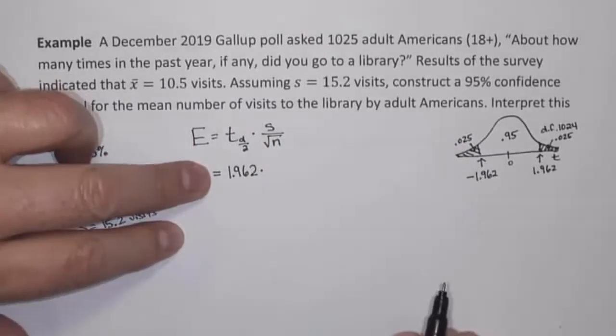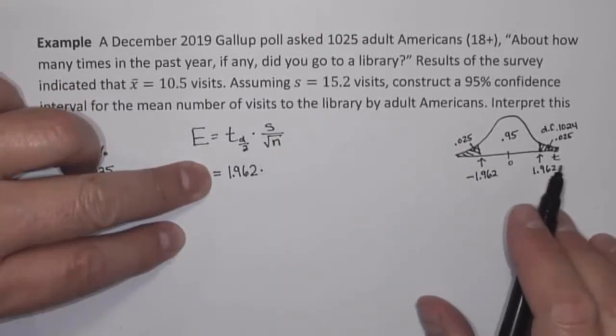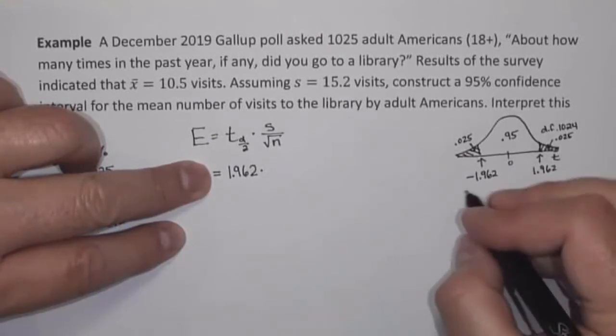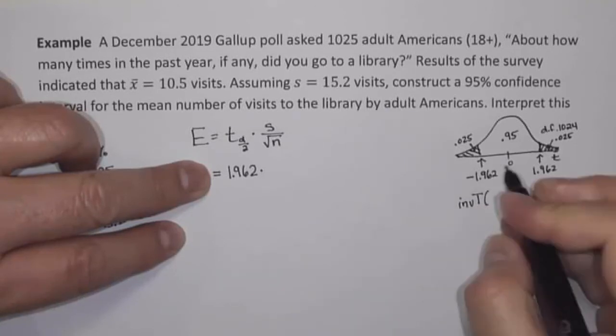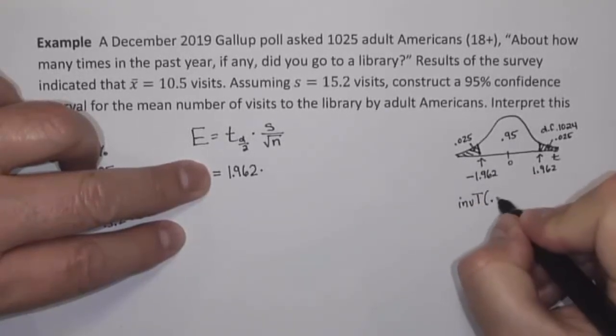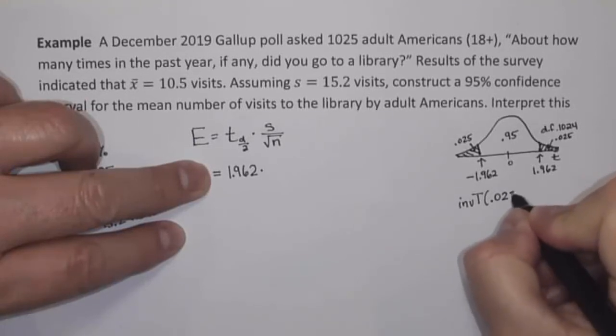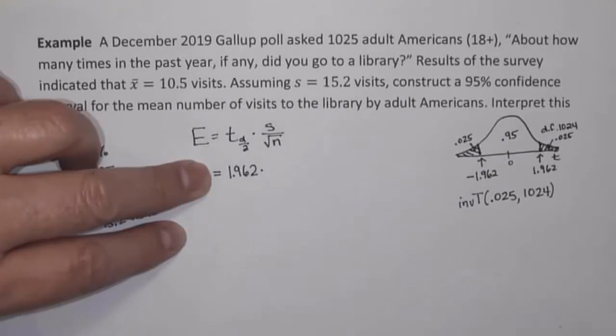And incidentally, before I go through with the calculation, I could have also found this using, say, the calculator or StatCrunch. So if I use the calculator, my command would be inverse t, and let's say I'm going to find the negative side here. So my area in the left tail would be 0.025, and I have 1,024 degrees of freedom.